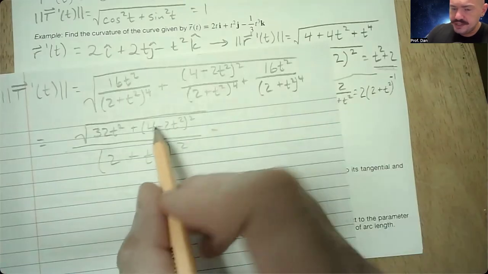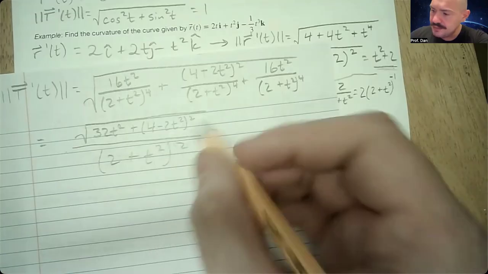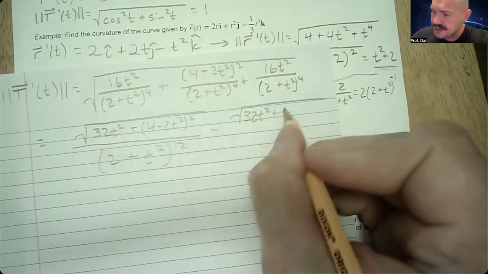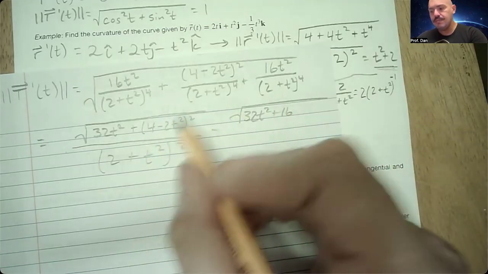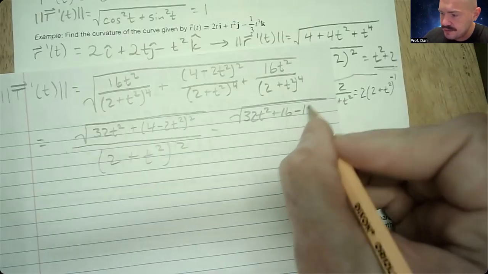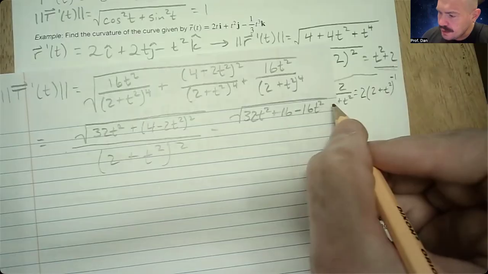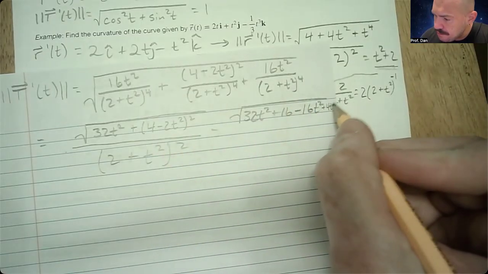So doing an expansion here, multiply 4 times 4, you get 16. So let's write it out. 32t squared, 16, minus 8t squared minus another 8t squared gives us minus 16t squared, plus 4t to the 4.